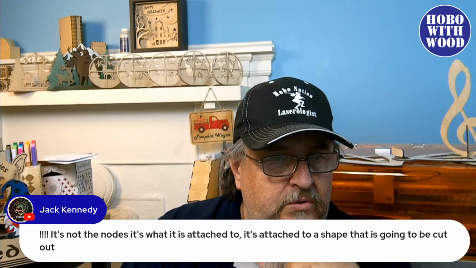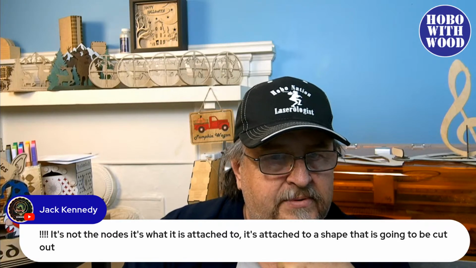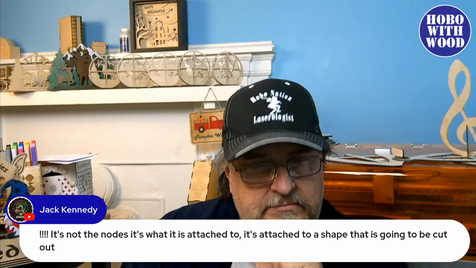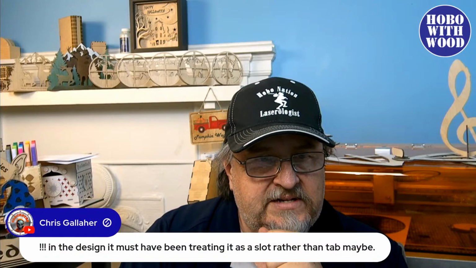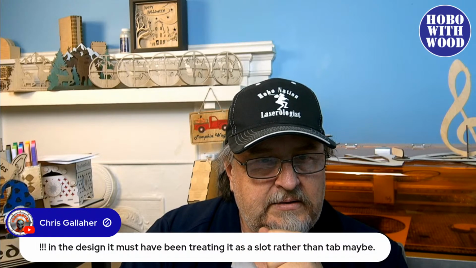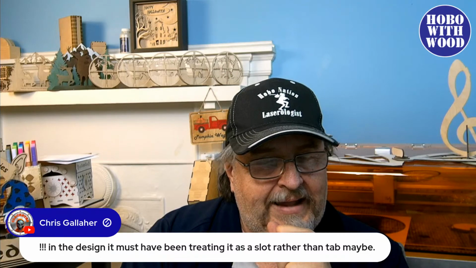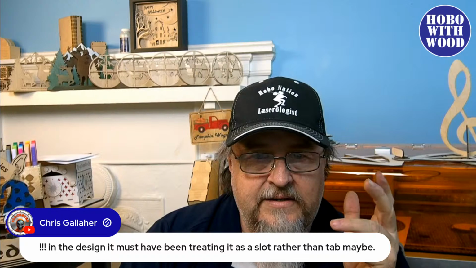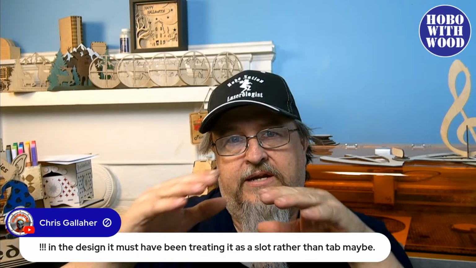It's not the nodes, it's what it's attached to. It's attached to a shape that's going to be cut out. In the design, it must have been treating it as a slot rather than a tab, maybe. It's like, because it's in tab height, Chris. It's in tab height, and it's changing.